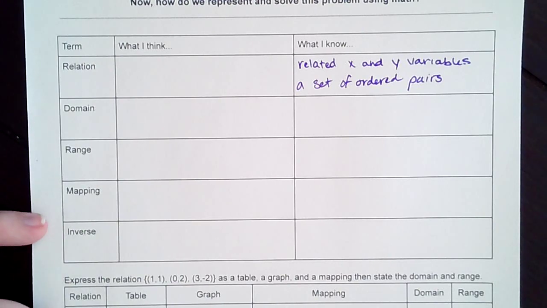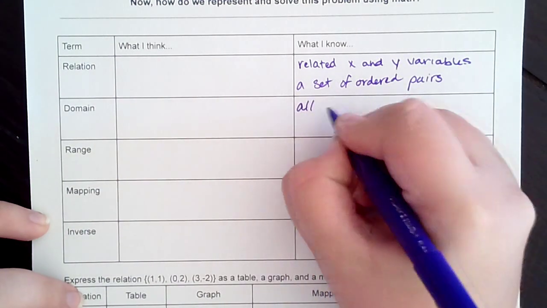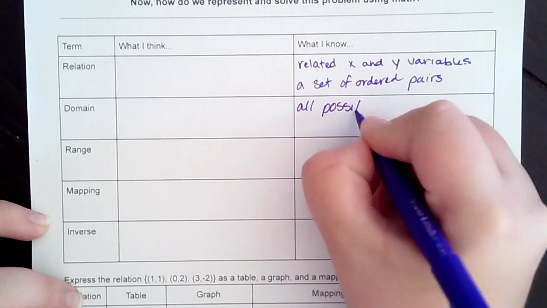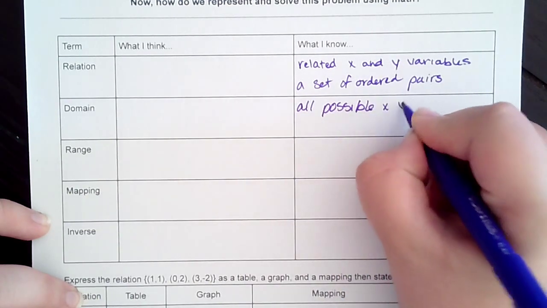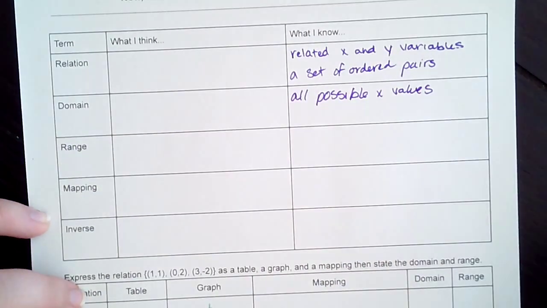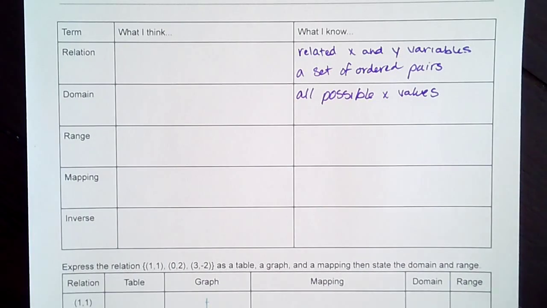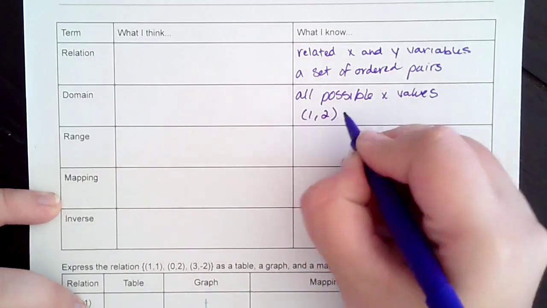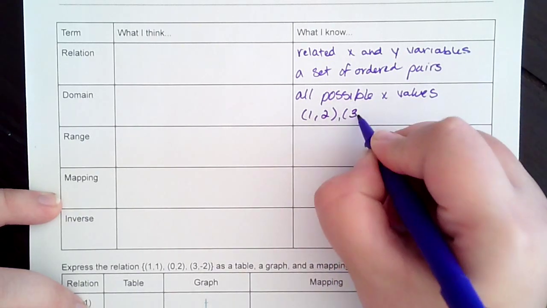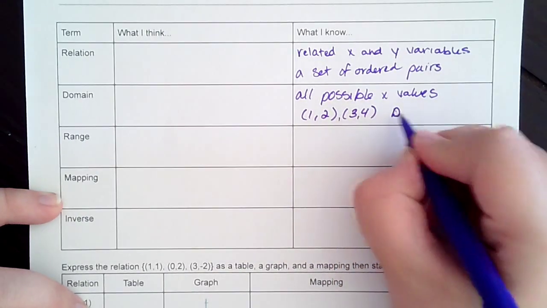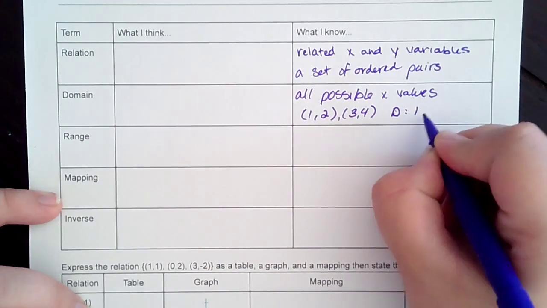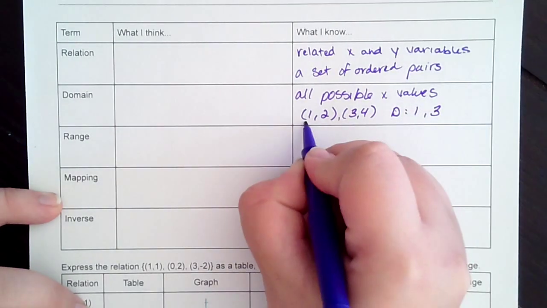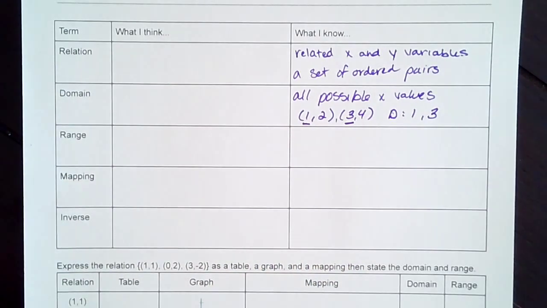Next up is something called the domain. The domain of a relation is going to be all possible x values. So if I have an ordered pair 1, 2 and an ordered pair 3, 4, my domain would be 1 and 3, as those are the possible x values given.